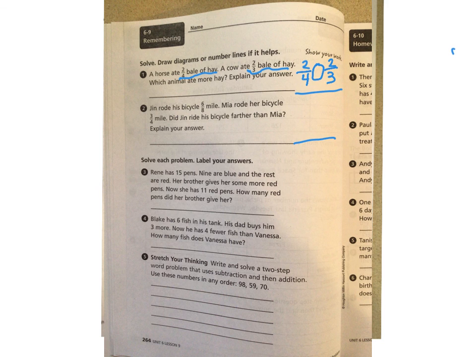So I'm going to go across and say 4 times 2 is 8. And then I'm going to go this way and I'm going to say 3 times 2 is 6. And then that tells you whichever number is bigger. So I know that 8 is bigger than 6. Then that tells me that 2/3 is the bigger fraction.